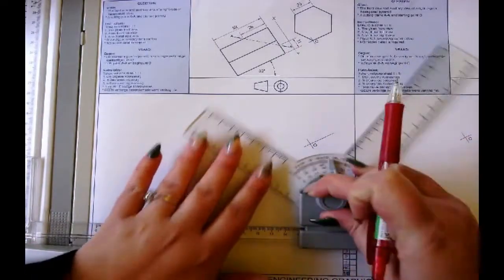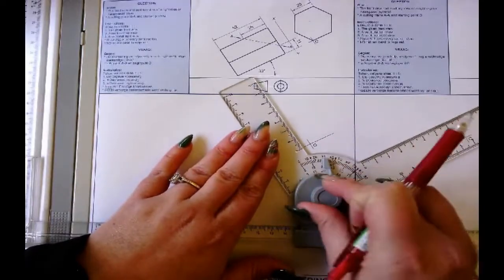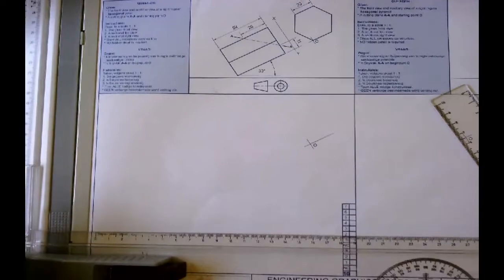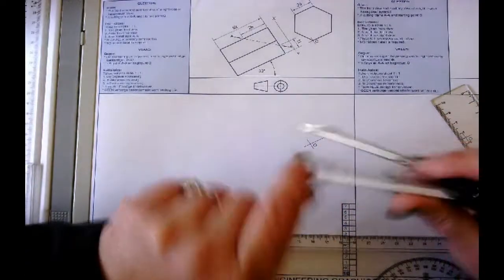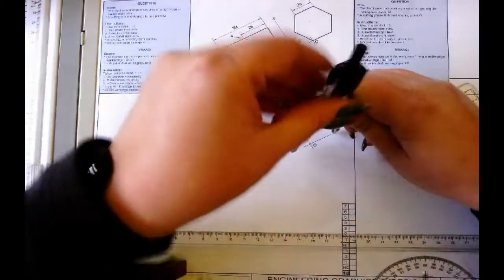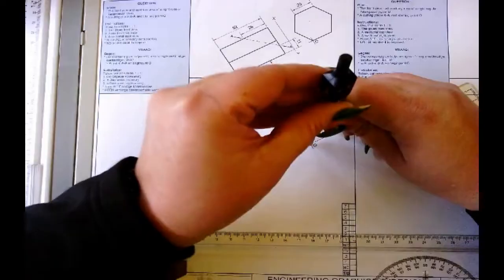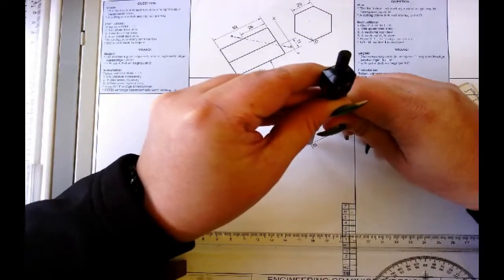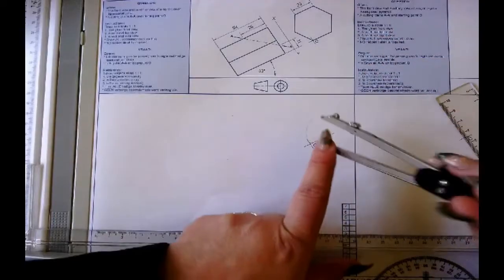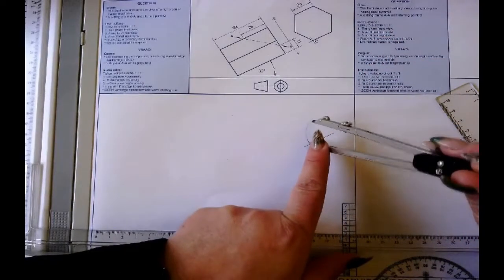Okay, so if I am working on an angle that is already on a 30-degree angle, very easy. If you don't know where your center point is and you don't know how to work with your protractor, you can do a bisecting arc just to find your center for your circle.